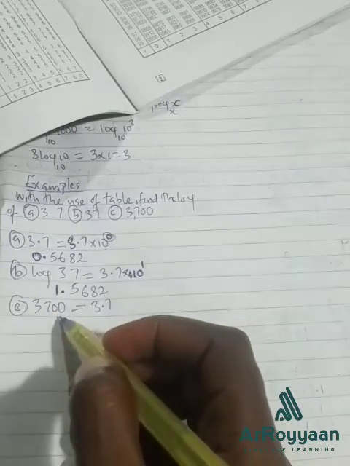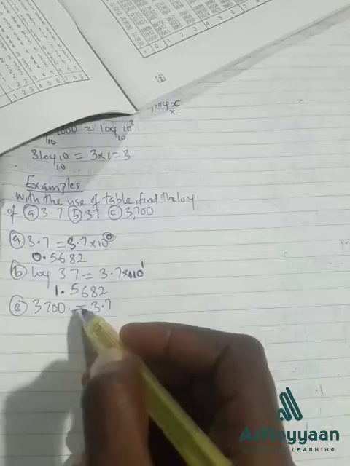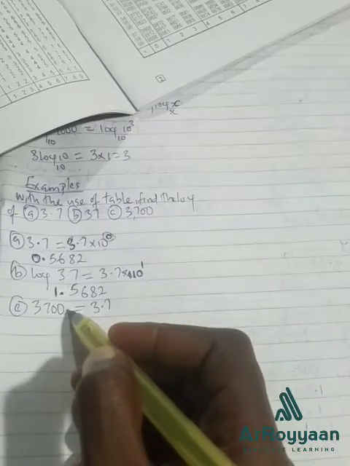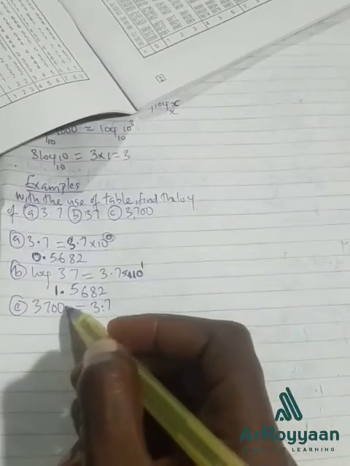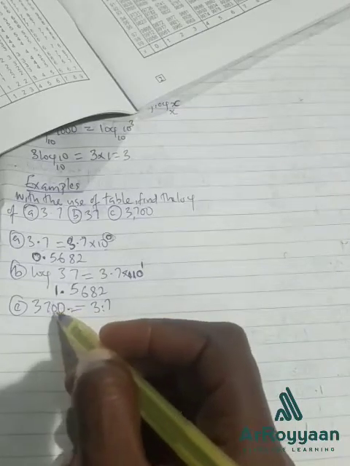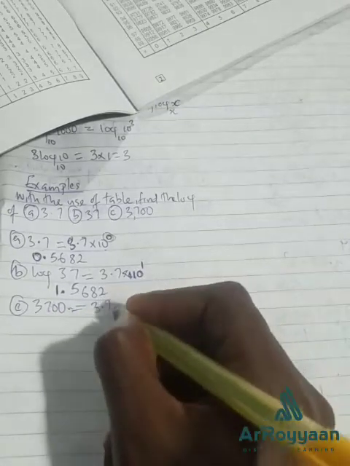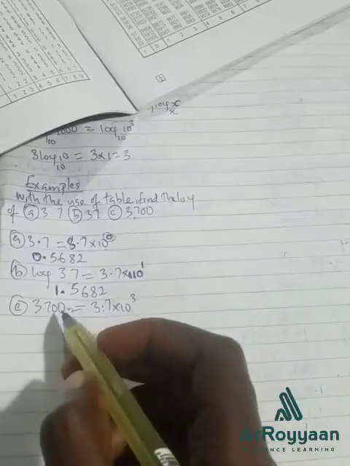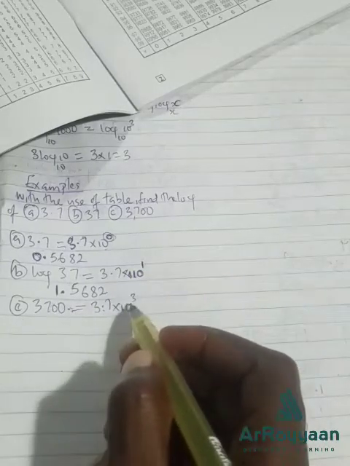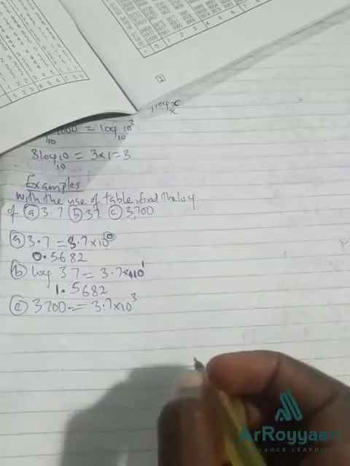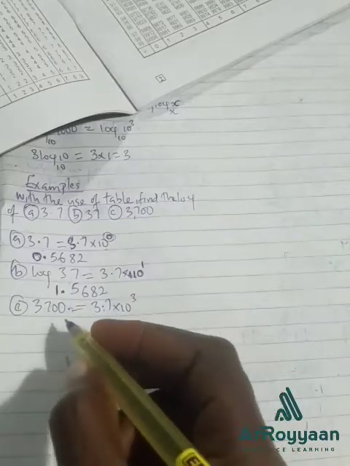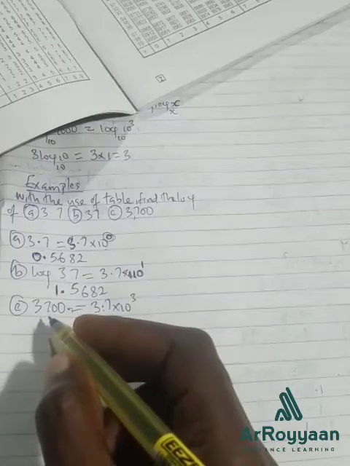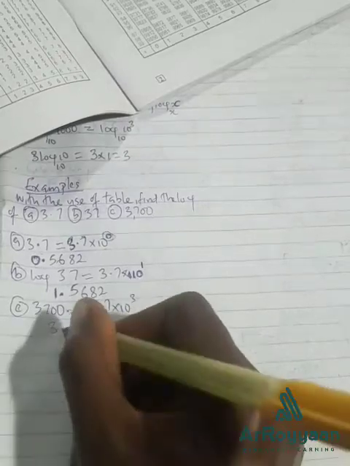So 3.7. Let's count how many times our point moves from the last figure to where the point is supposed to be in standard form. That will be 1, 2, 3. So our point moves thrice. So that will be 10 raised to power 3. Since our point moves to the left-hand side, it will be plus 3. That's 3. Now back to solving for the logarithm of 3700. You start from 3 point.